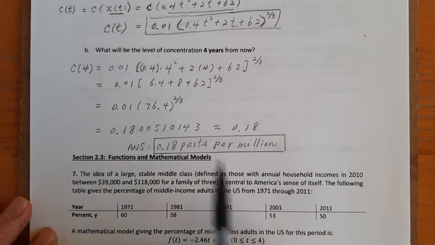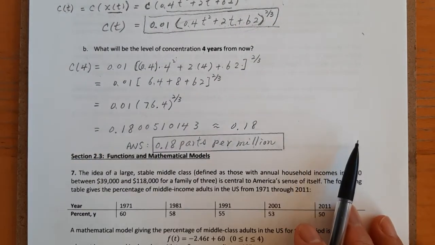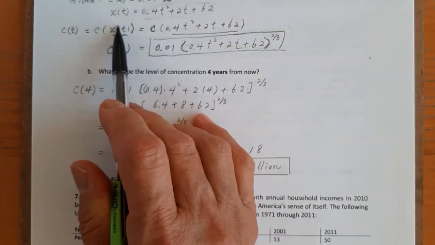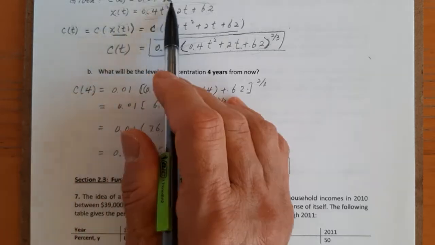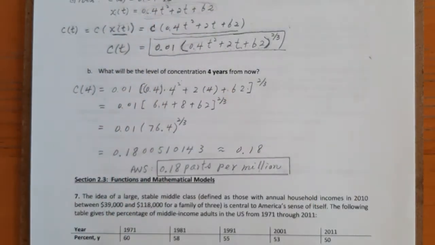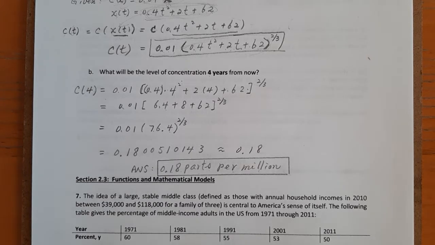So this is what we call a composite function, a composition of functions. C of x, you plug in this function for x, and then C is this. This is composition of the functions.